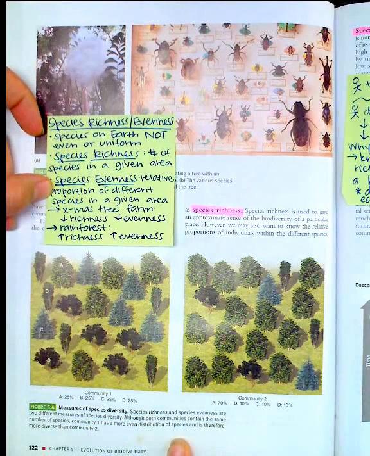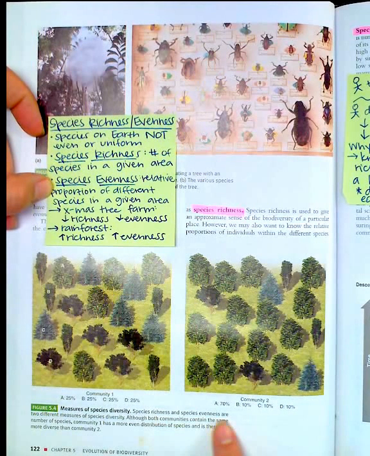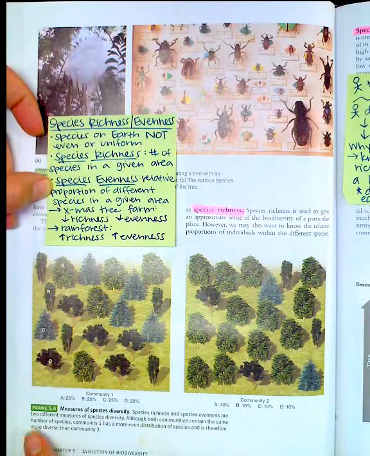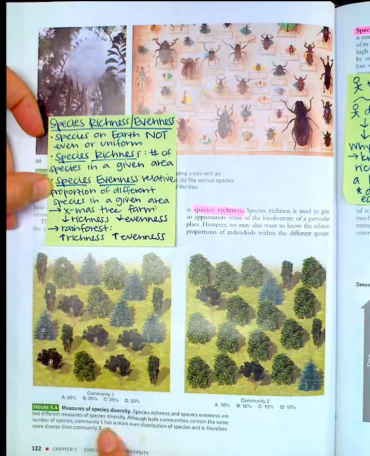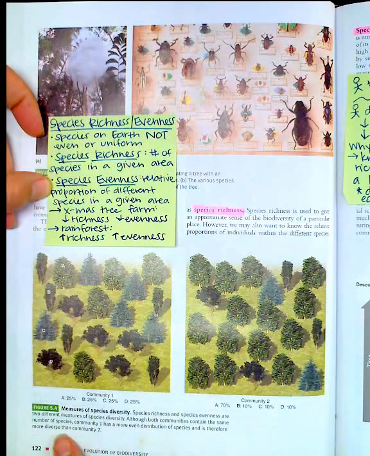Okay? So it says, species richness and species evenness are 2 different measures of species diversity. Although both communities contain the same number of species, which is 4, community 1 has a more even distribution of species and is therefore more diverse than community 2.